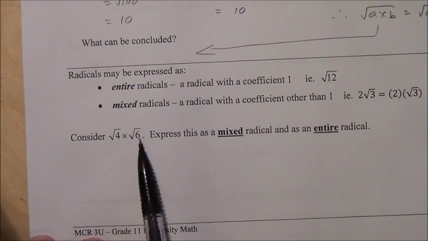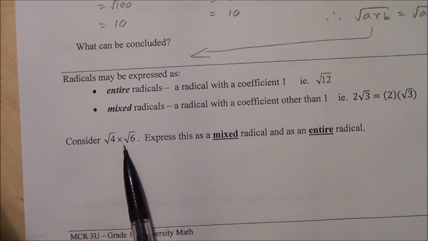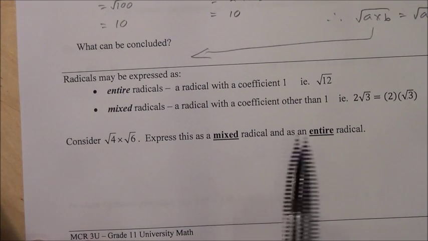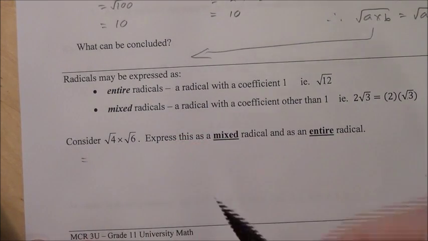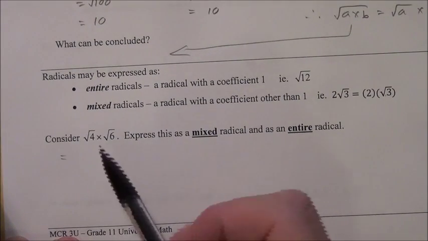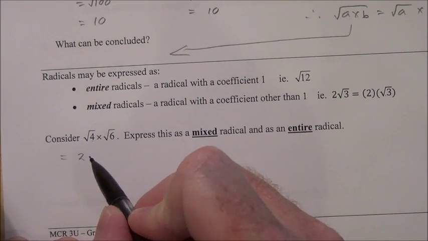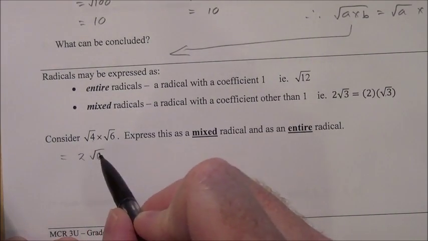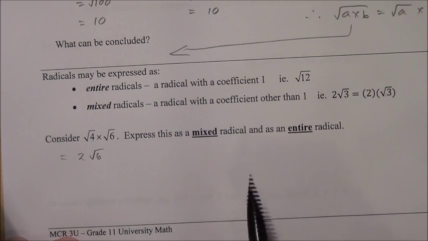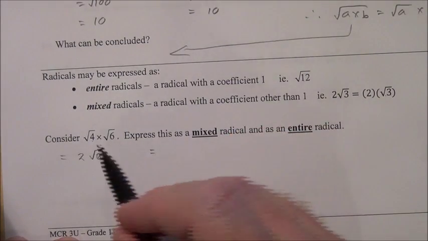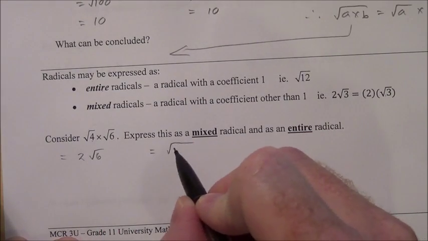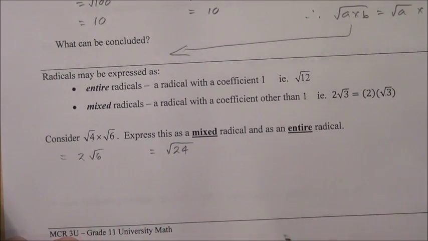So if we look at this, root 4 times root of 6, we want to express this as a mixed radical and an entire radical. Mixed radical first: we take the square root of 4. We can see that 4 is a perfect square, so the square root of 4 is 2, times root 6 just gives us 2 root 6. And then if we want to look at this as an entire radical, we just multiply 4 times 6 and we get the square root of 24.